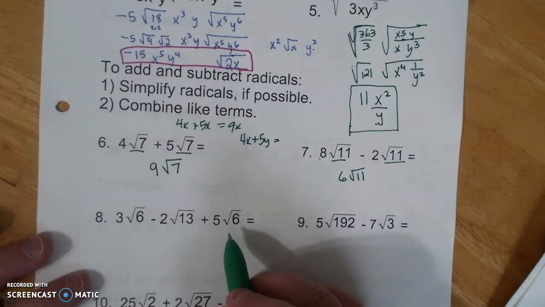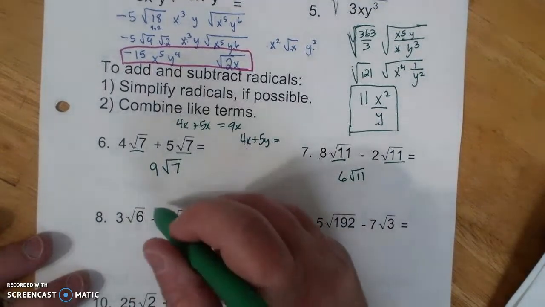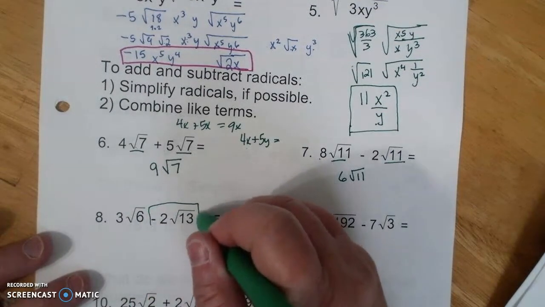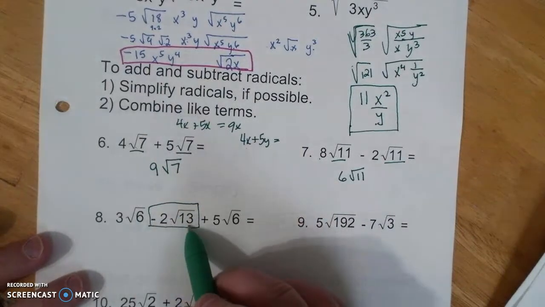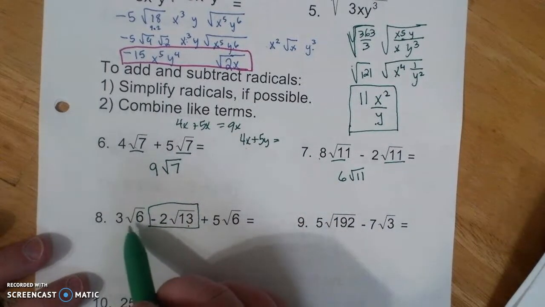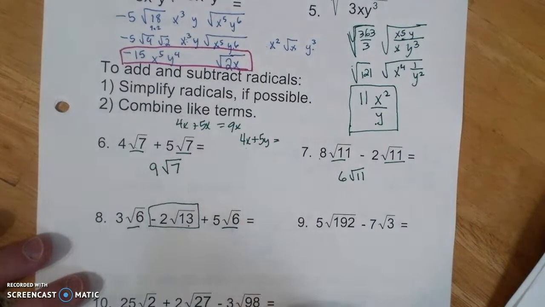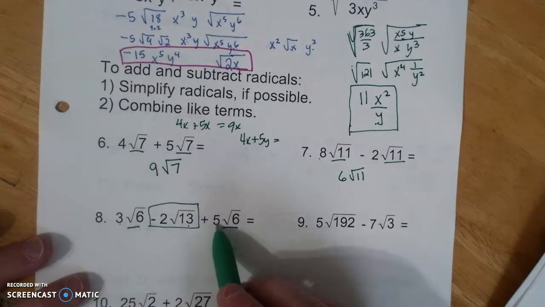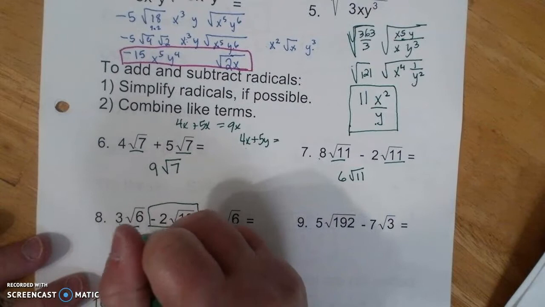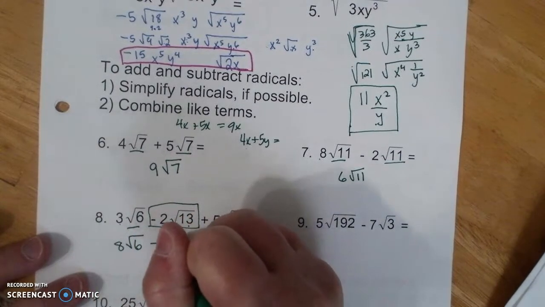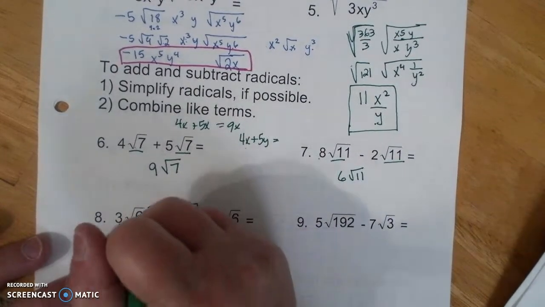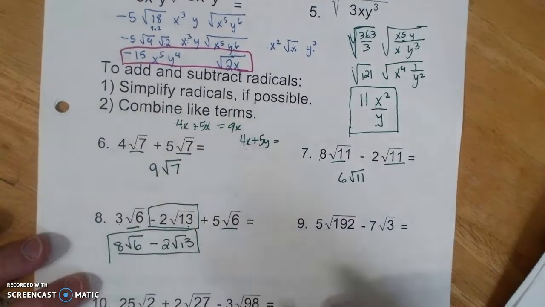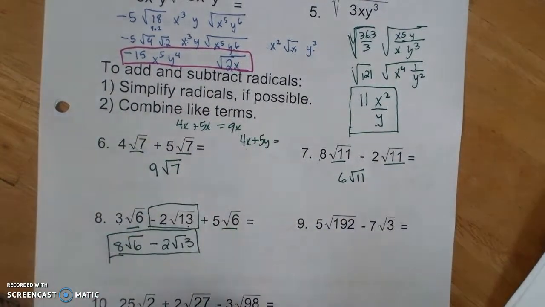These do not look the same, all of them. There's nothing I can do with that because that's a prime, but I noticed that square root of 6 and square root of 6 are the same, so 3 square root of 6 and 5 square root of 6 is 8 square root of 6 minus 2 square root of 13, and that's actually your final answer. You cannot combine it, and when you are simplifying radicals, you are not giving me a decimal answer.